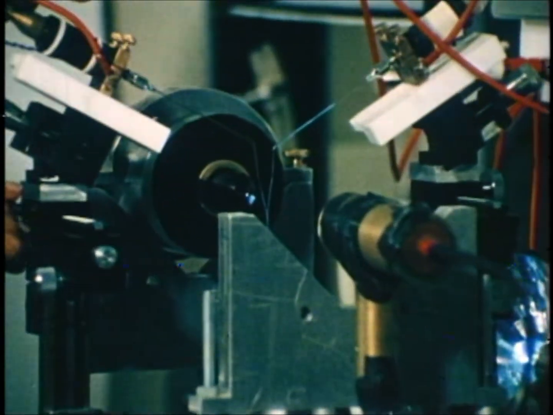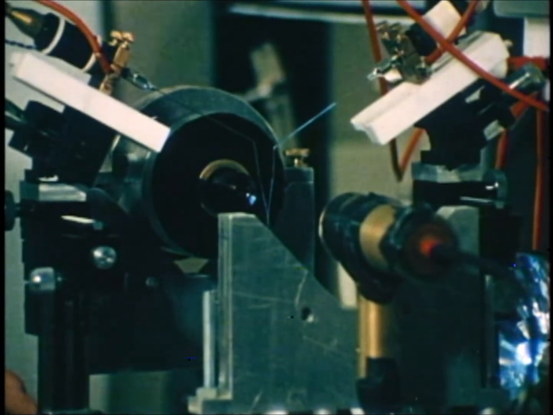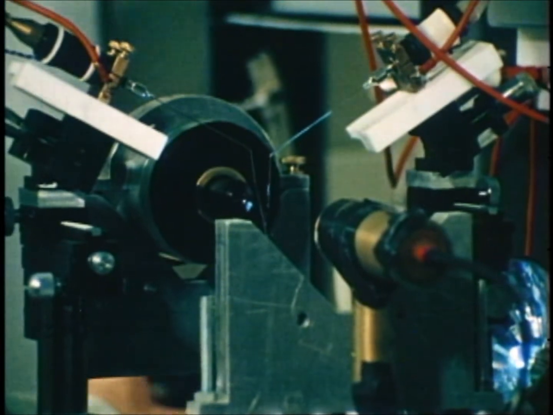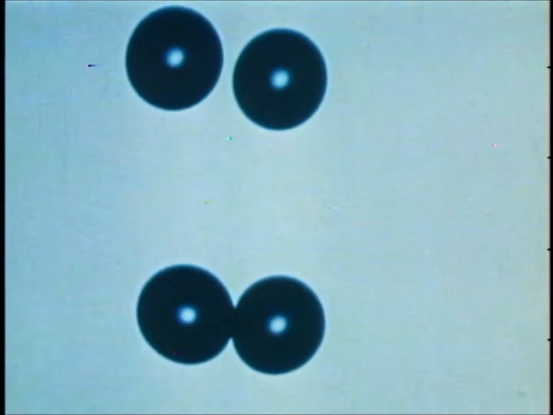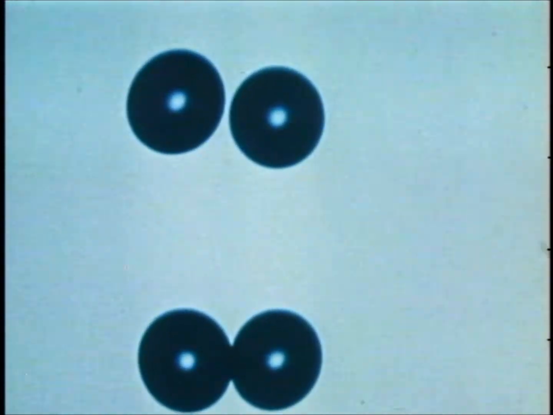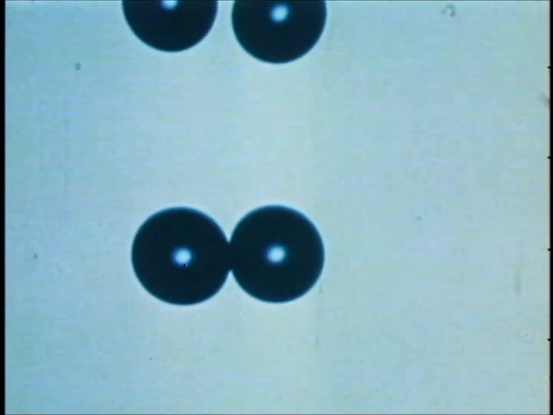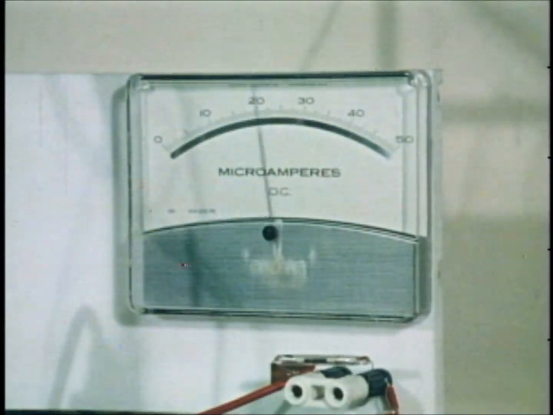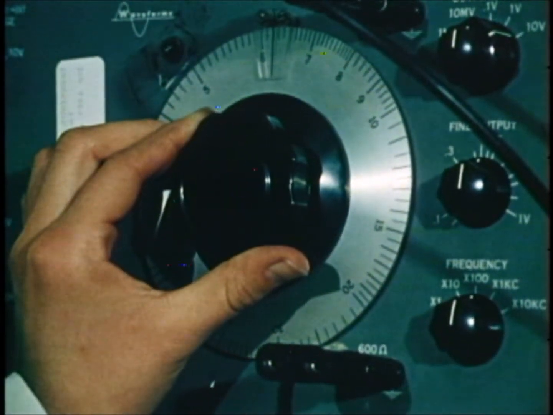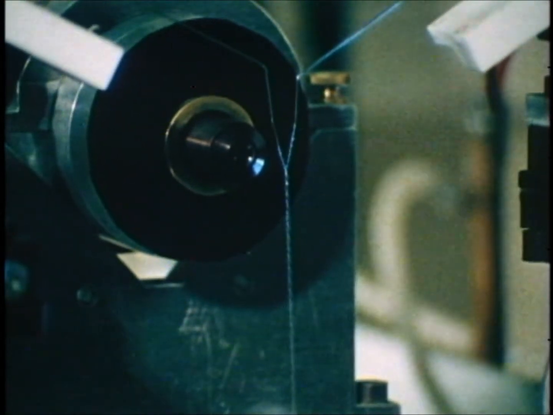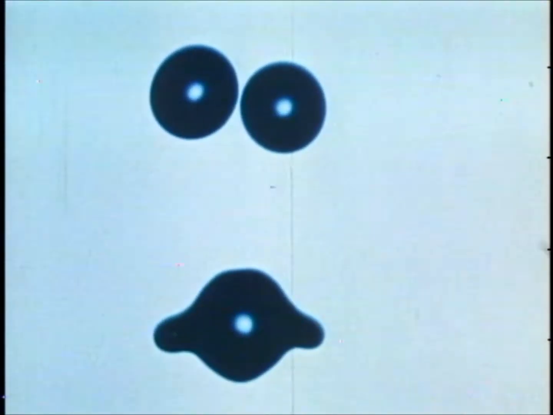These two streams of water will help us observe the effect of electrical charges on coalescence. By means of high-speed photography, we see that the streams consist of individual drops that collide, but do not coalesce. Now the two streams are passing through an electrostatic field. The drops coalesce, forming larger drops.